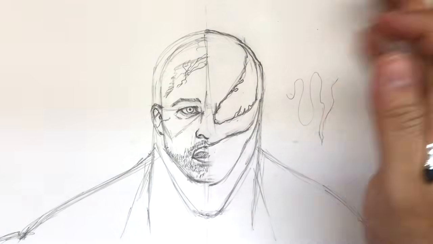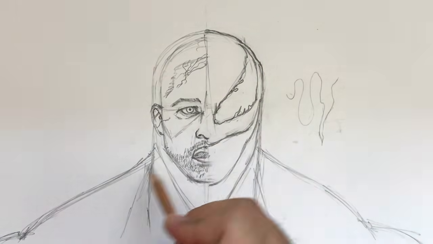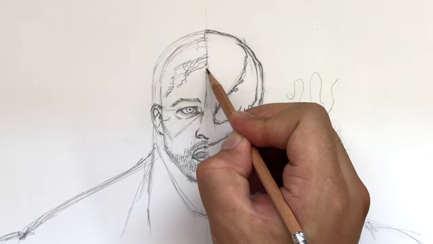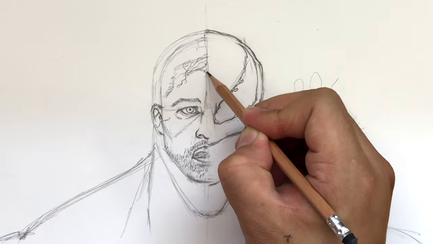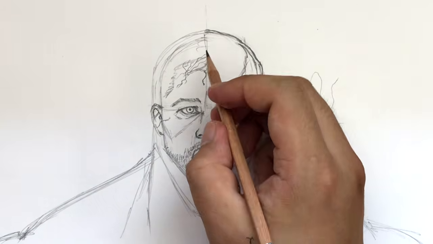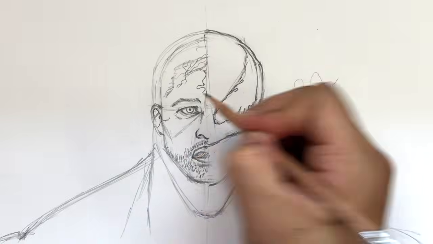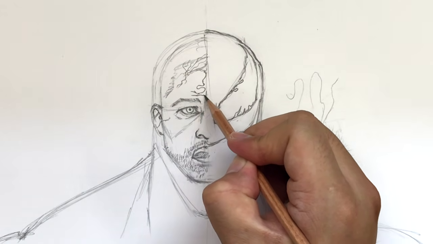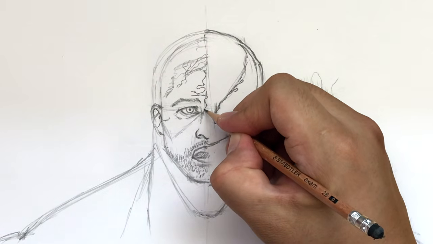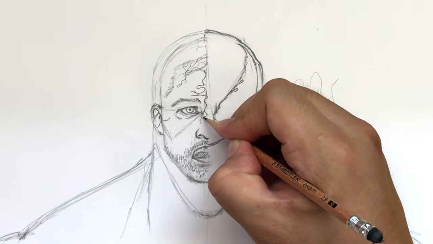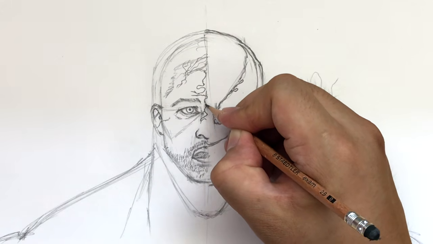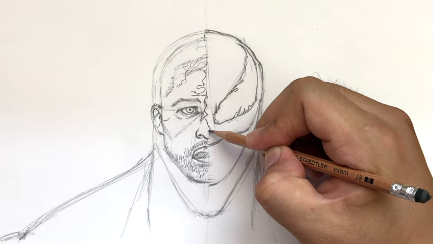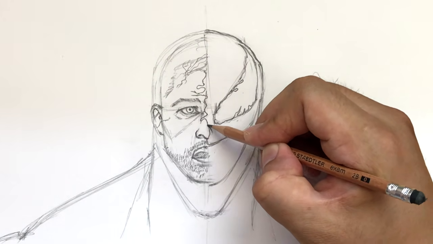So now we're going to take this gooiness, and make it so that it's like this thing that's trying to engulf Eddie Brock's head. So here we're going to follow that center line. It's going to be the base of it, but imagine it slowly taking over Eddie Brock's face like this. There you go.